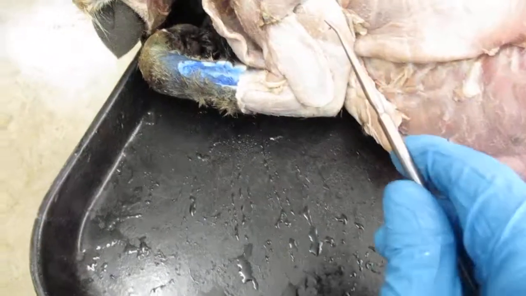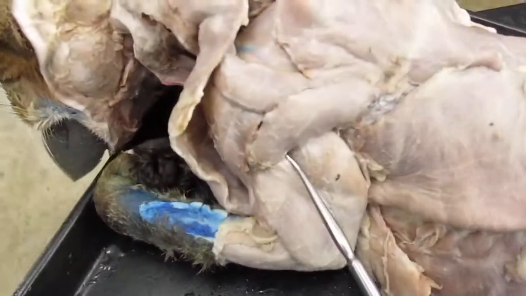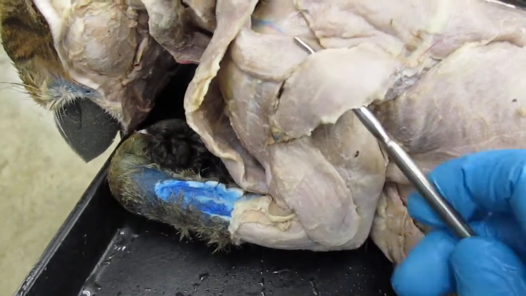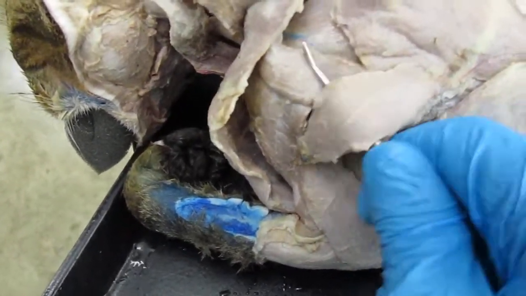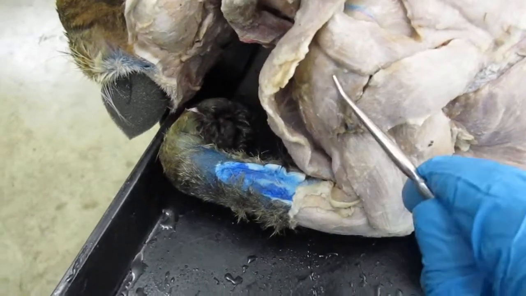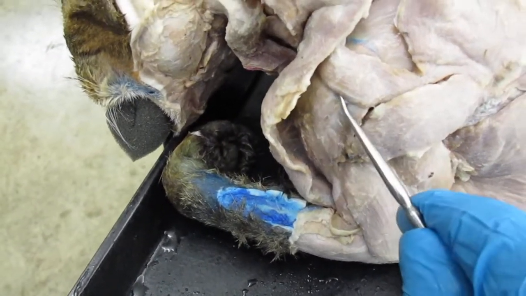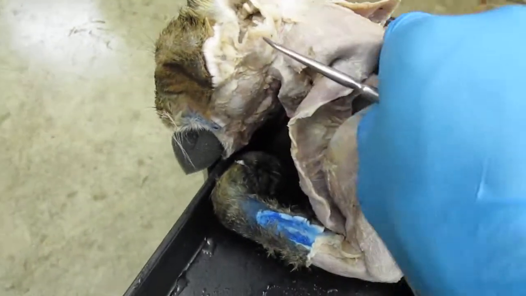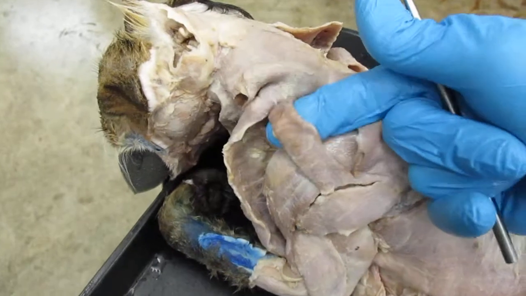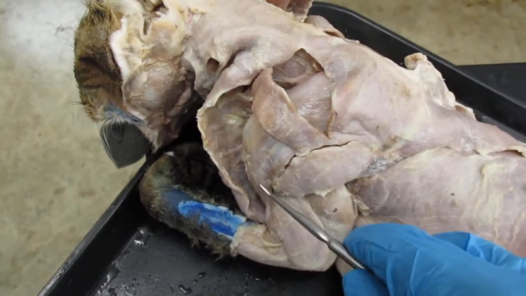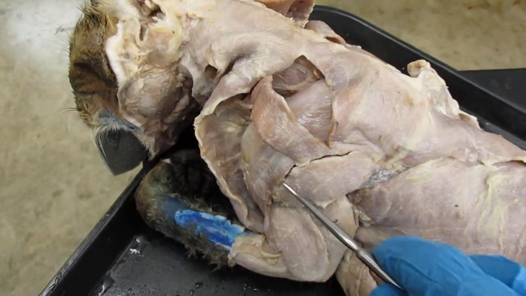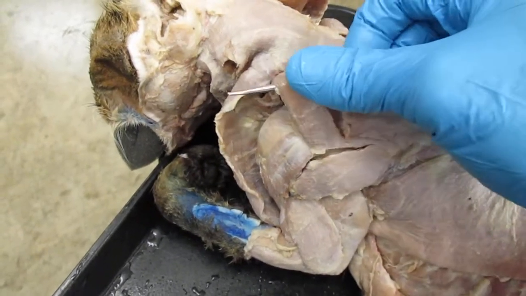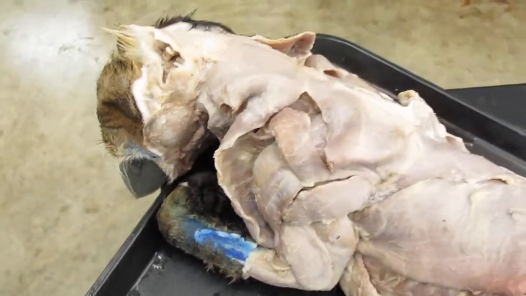I want to show you the deltoid muscles. There's two deltoid muscles. We have the spinal deltoid right here, and then the acromial deltoid is this one right here. This strap-looking muscle here is the levator scapulae ventralis. So, acromial deltoid, spinal deltoid, and levator scapulae ventralis.